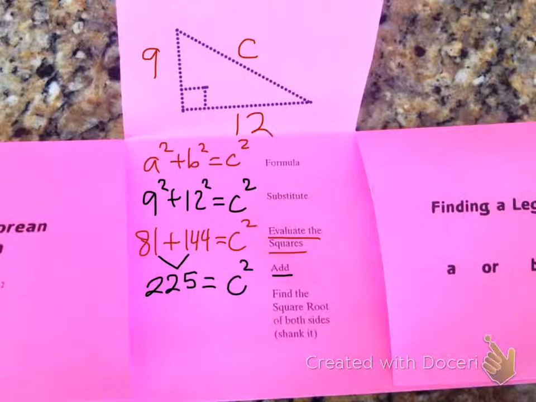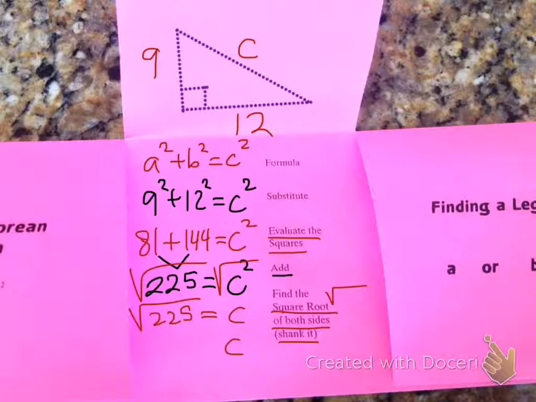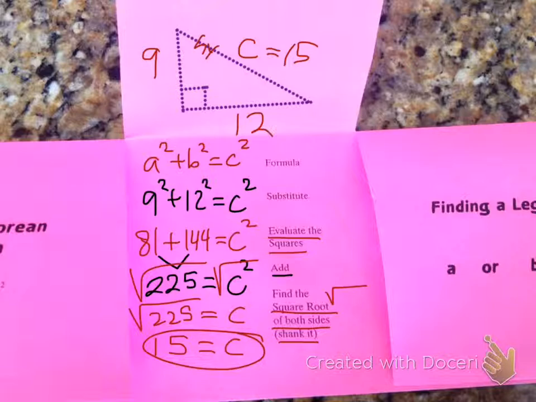And then the last step is to shank it, or find the square root of both sides. So if we square root that, we get c equals the square root of 225, which in fact is c equals 15. Done. We found the hypotenuse, the long side. So we have the hypotenuse. And we are good. Thanks you guys for staying with me.